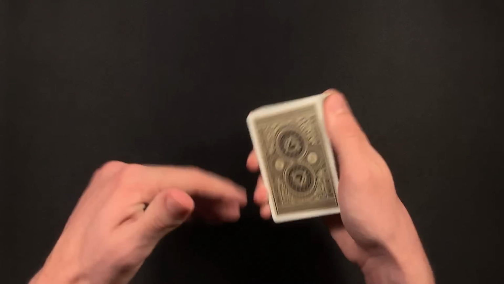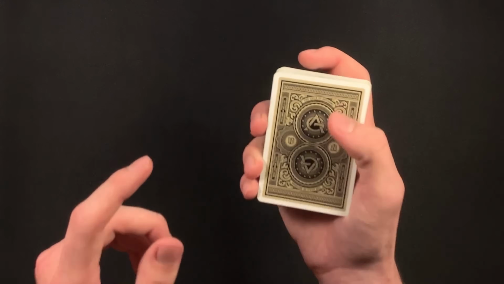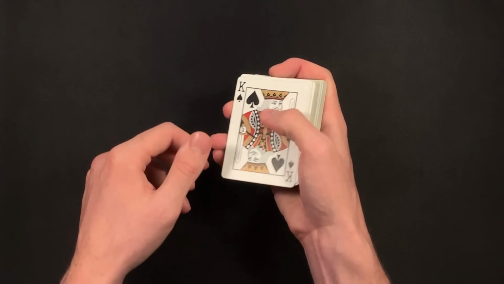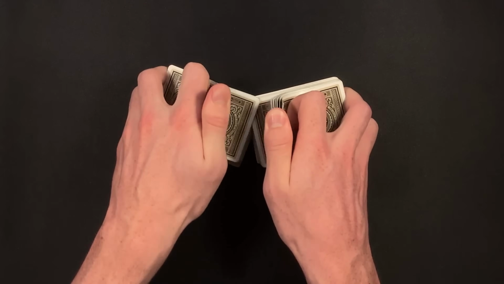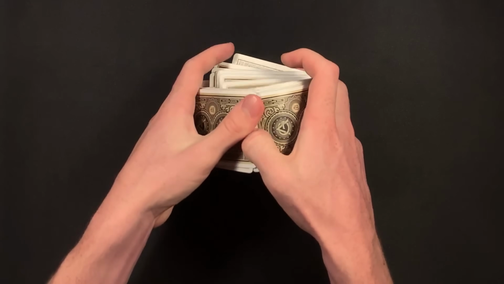It makes it seem like you've lost their selection into the middle, but in reality, their card is right here on top. Obviously, keep this card face down. You can give the deck a quick riffle shuffle, maintaining their selection on the top of the deck.